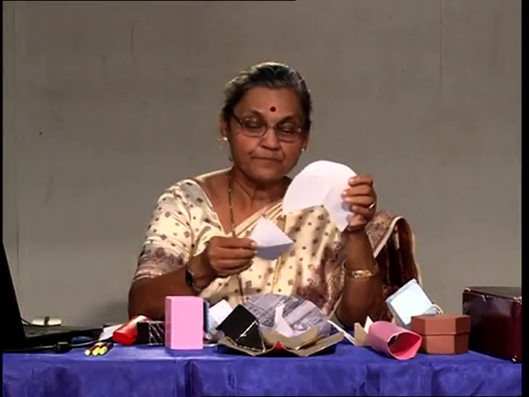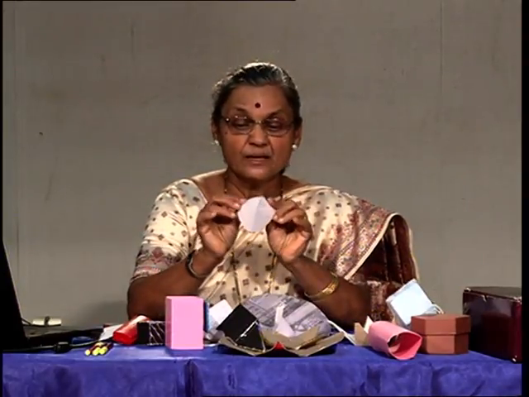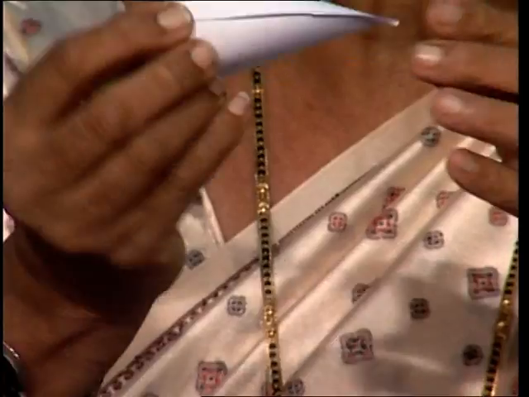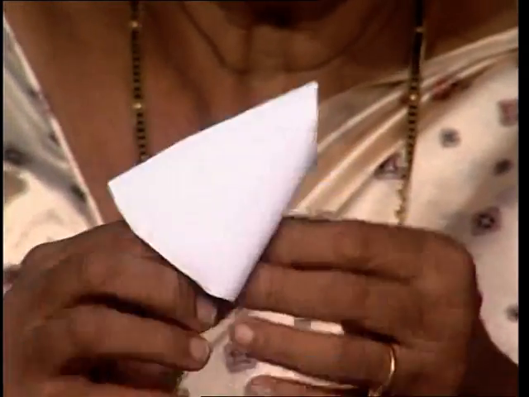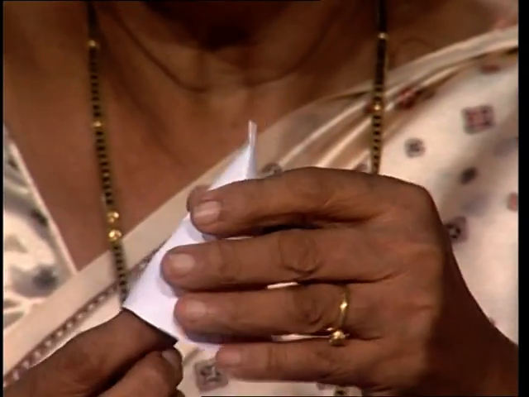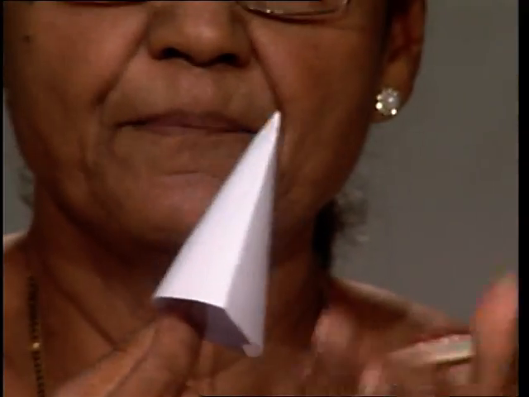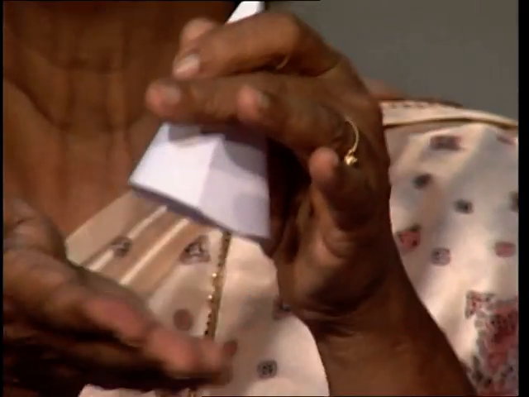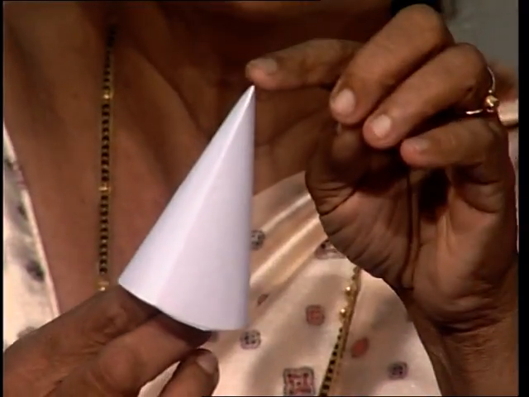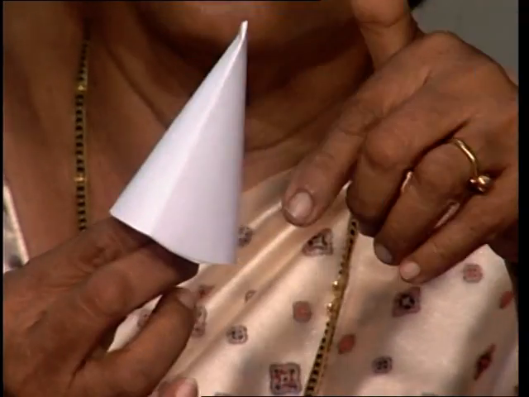I will take this one part. If we turn these two radii like this and join them, they will form a cone. This is a circular face. If you cut a circle and keep it here, you will get a closed cone. This is the vertex of the cone, and this is the curved surface of the cone.